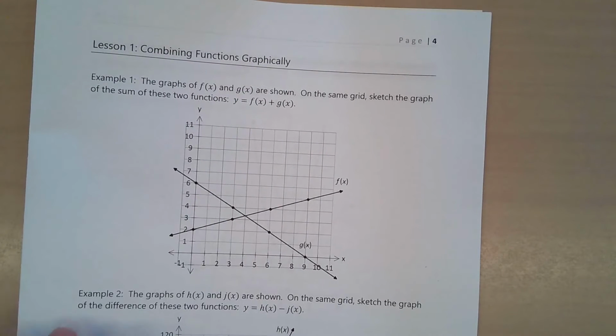Now, before we dive into something like this, I want to show you something from the textbook and from the workbook that you have.